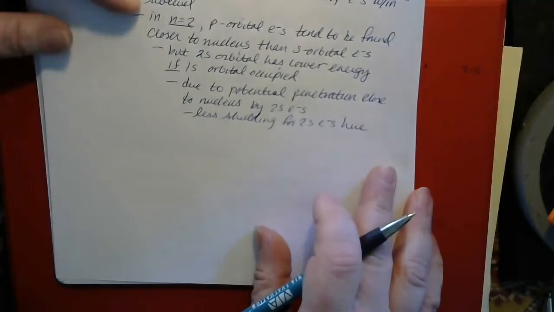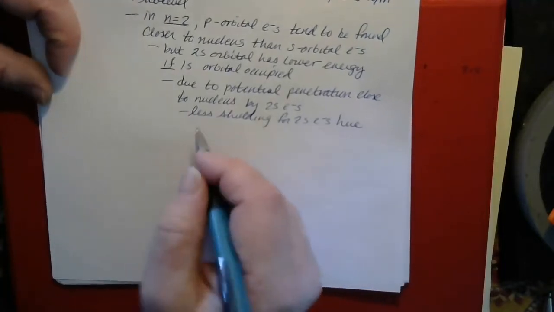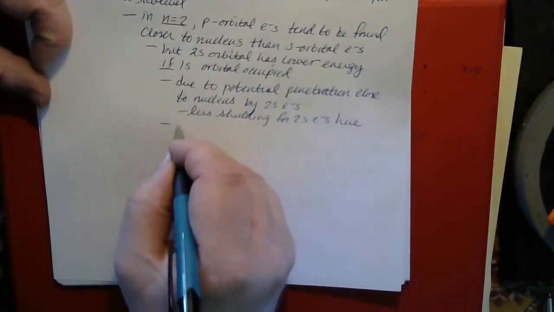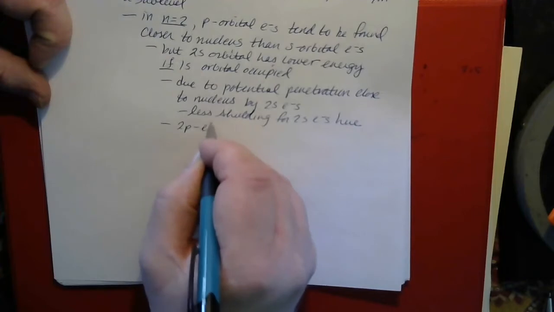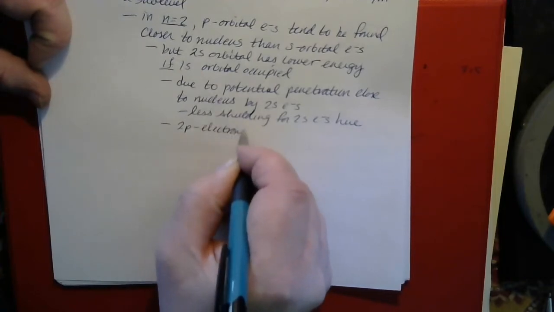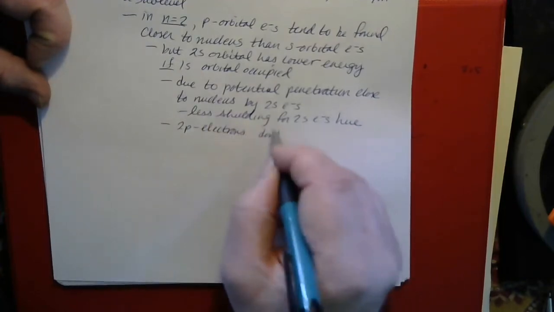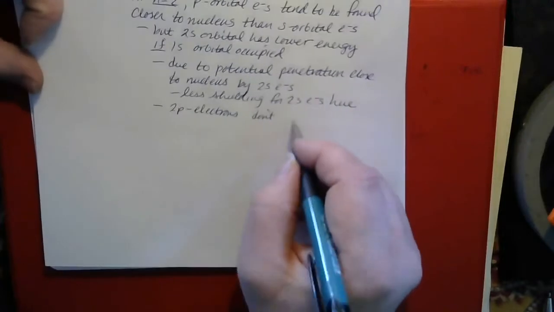And so there's less shielding for the 2s electrons here. And the 2p orbital electrons don't penetrate like that.